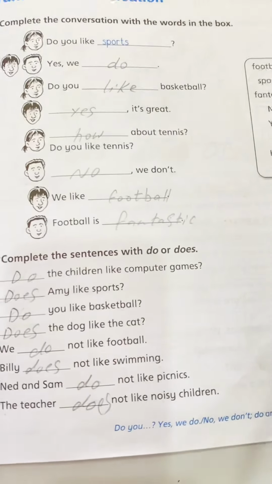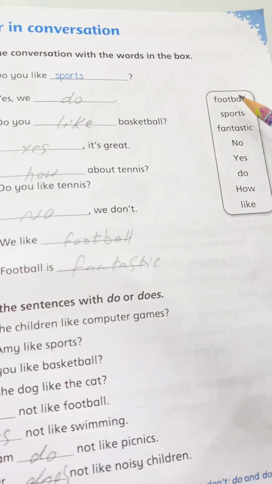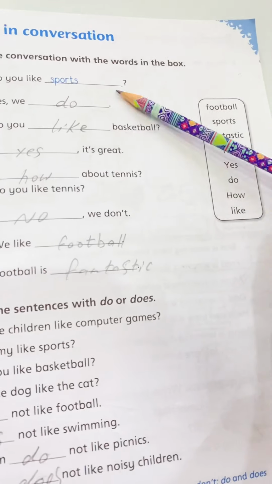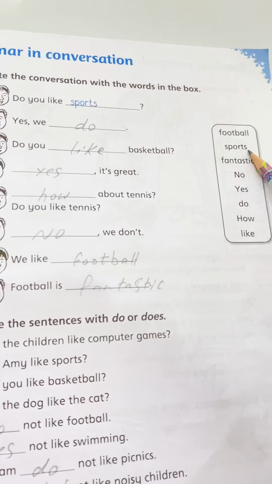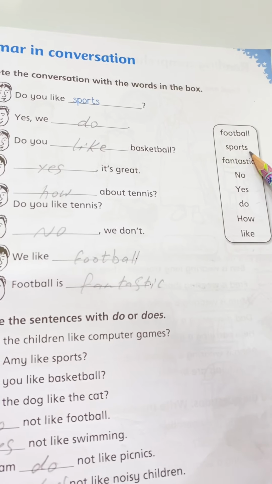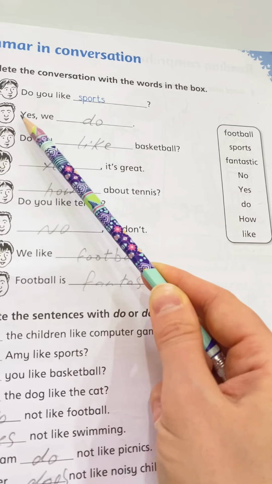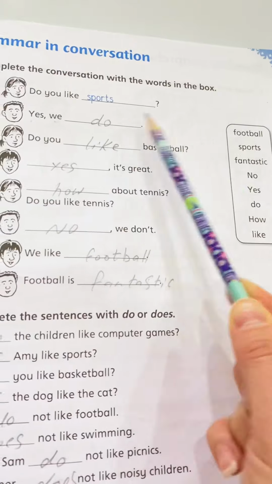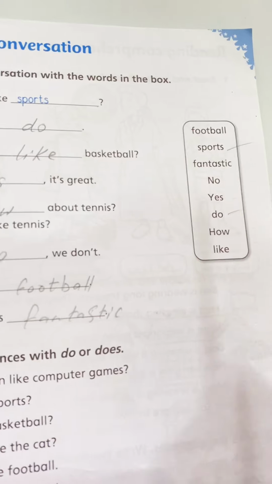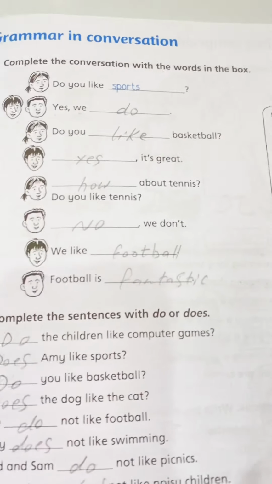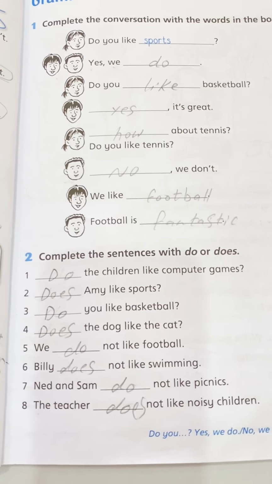Another activity says, complete the conversation with the words in the box. So we have this conversation and we have those words as a help to complete it. For example, the first one says, do you like, and we are talking about, for example, sports. We say, do you like sports? And they are answering, because they are happy, so they say, yes, we do. Whenever you use a word, you just tick it to know which words remain to use for the other blanks, okay? So another activity says, complete the sentence with do or does.